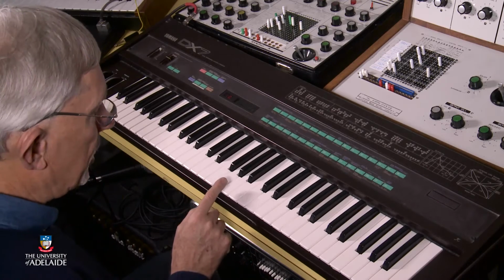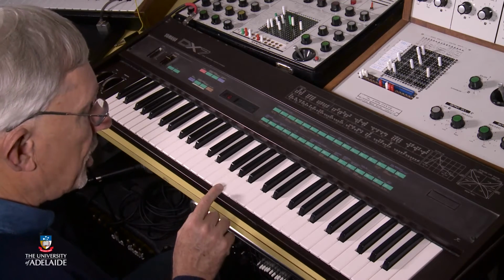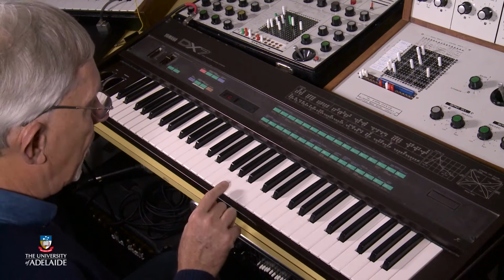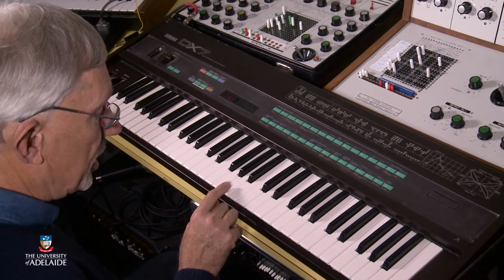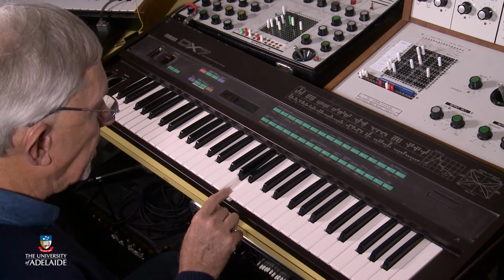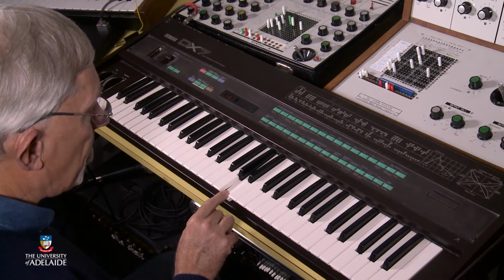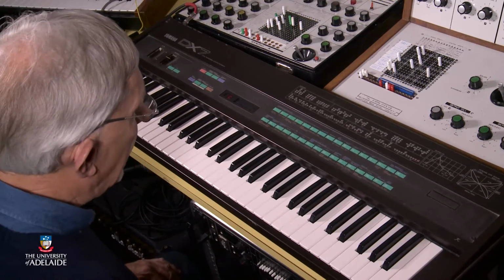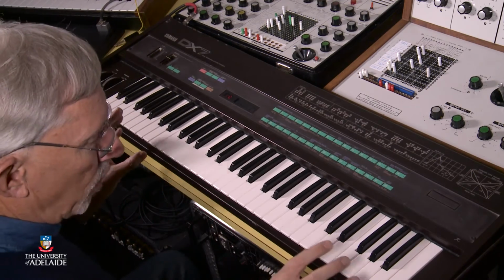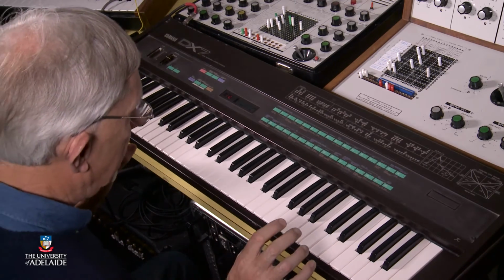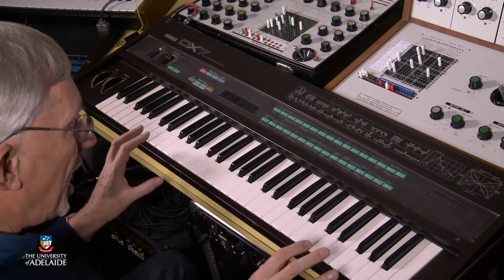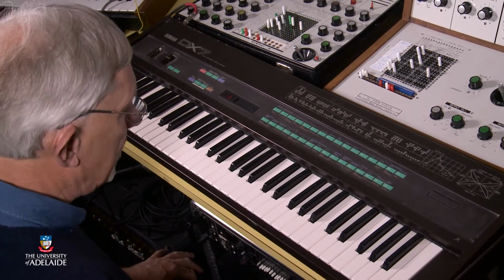You'll also notice as you listen to the sound that it changes over time, which is a feature of frequency modulation synthesis. Now, the quality of sound is a result very often of the side bands that are produced by frequency modulation.